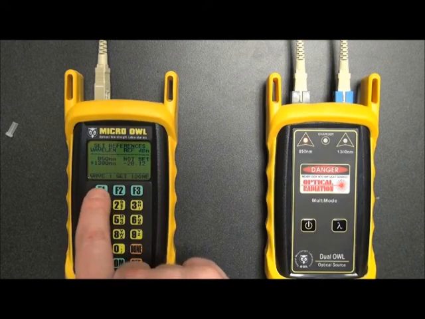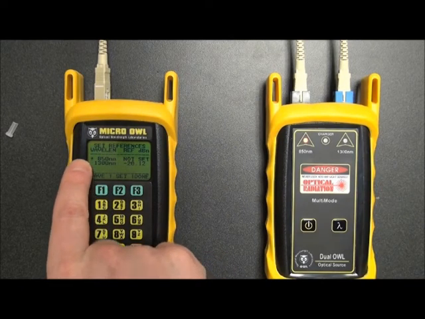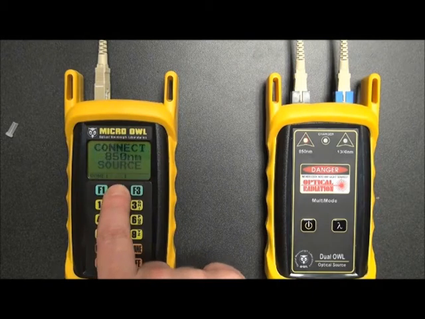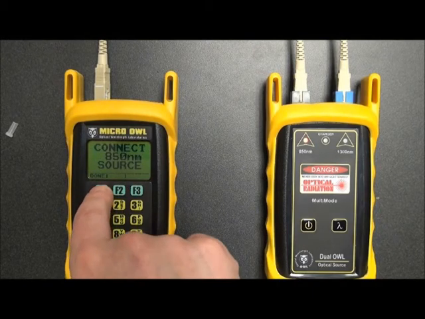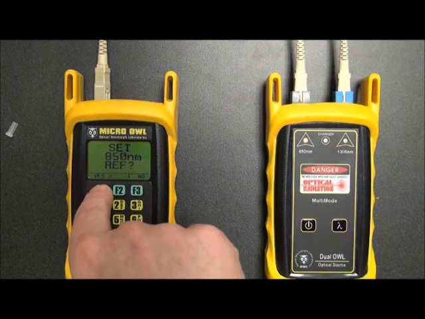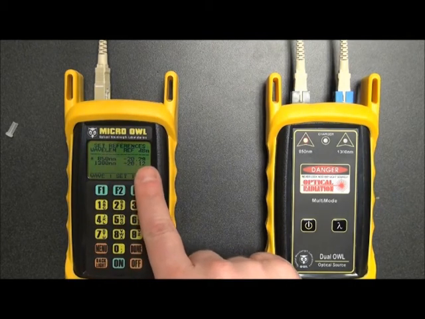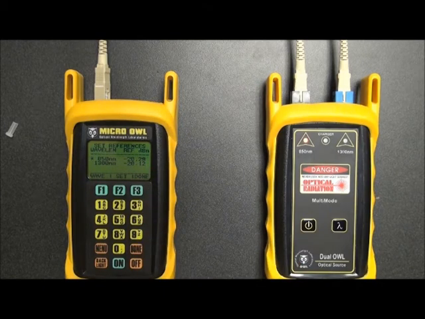On the power meter, we press F1 to highlight the 850 with the asterisk here. And then we just, again, press the set button. We confirm that we've connected, confirm that we want to set the reference, save the reference, and again you see minus 20.28. That is a good reference for 850 nanometers.